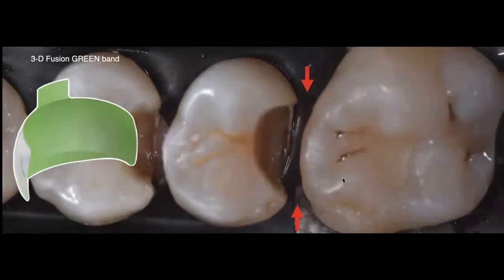So when I have cases like this, I'm still going to use my Garrison system, but I'm going to use now the 3D Fusion green band. Now, why do I select the green band even though this tooth is a premolar and the green band is better designed for molars? Well, the reason why I like this green band is because of that gingival extension. You can see it right here. This is a very tall band.